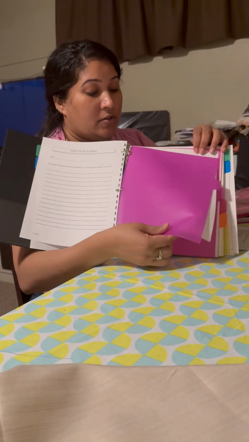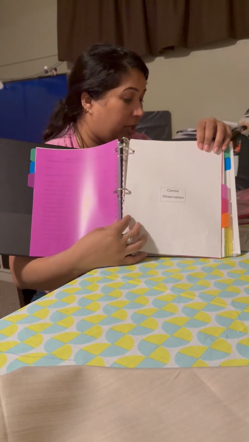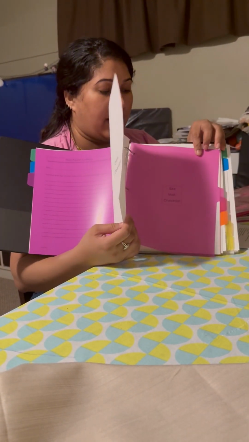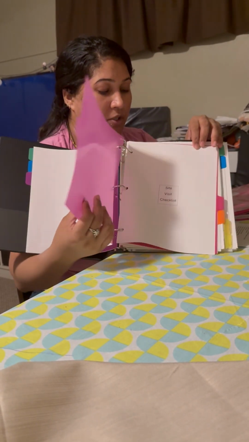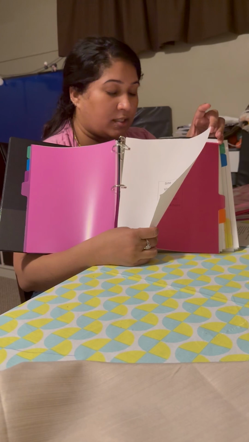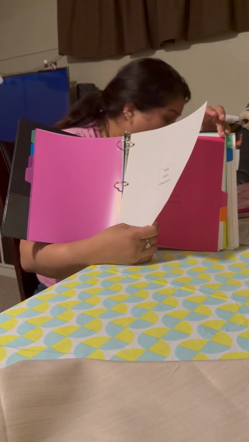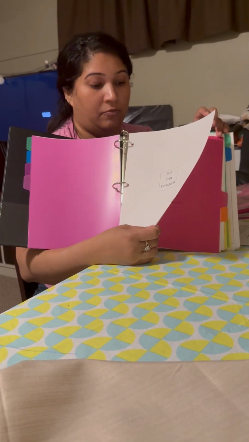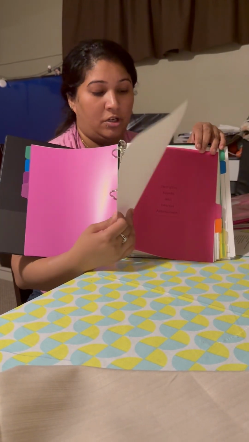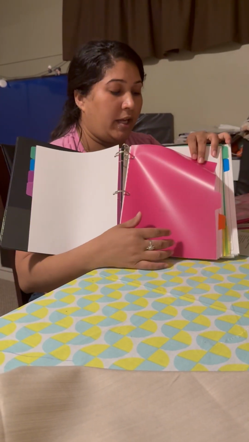I do have a photo permission slip in here for now. The third one is center observation, where I will have all the materials from the center observation. Then there's the site visit checklist. I will be receiving it once I get an agreement from my teacher, and I will be putting everything in here.